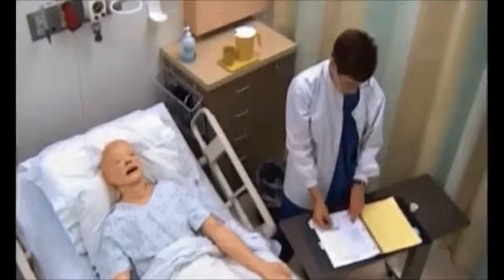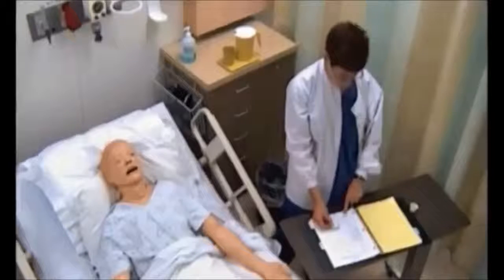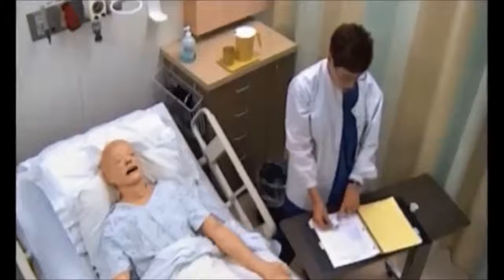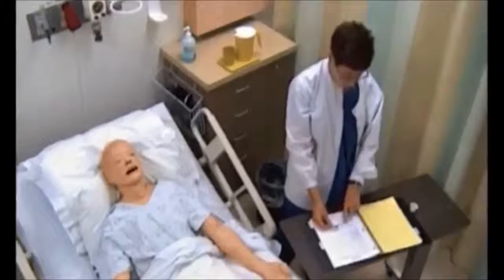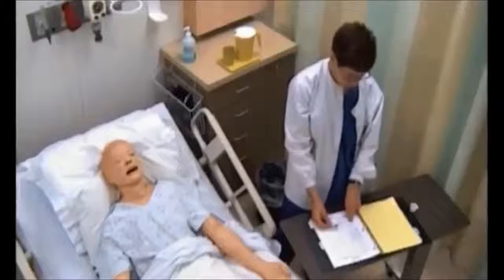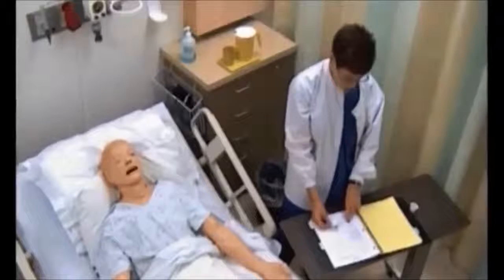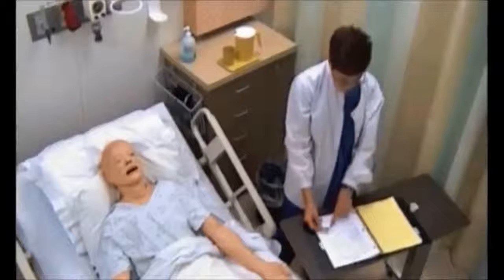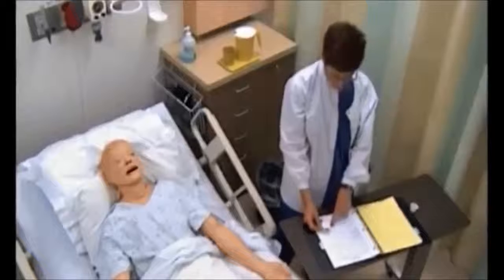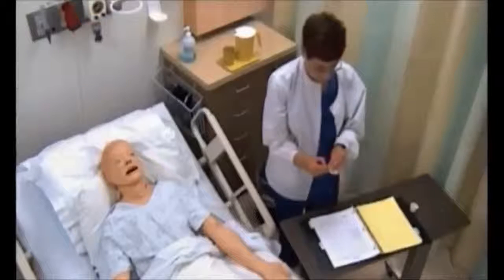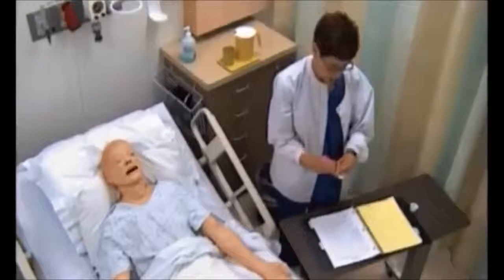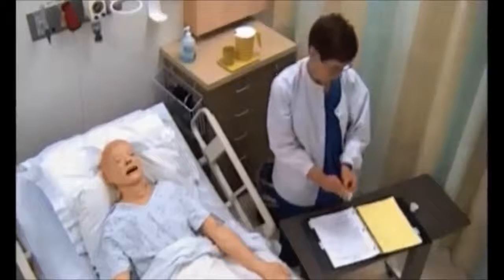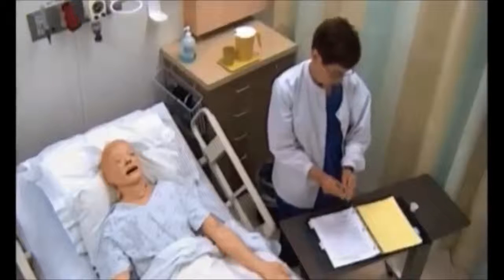Acetaminophen, the name of the medication. The name of the patient is Mark Jones. The dose is 650 milligrams. I have 325, so I'm giving 2 tablets every 4 hours, PRN, for mild pain, by mouth, and he hasn't had it since last evening. I'm just going to put it in the cup for you now, Mark. Okay.